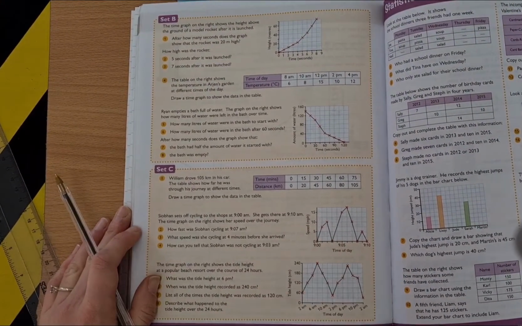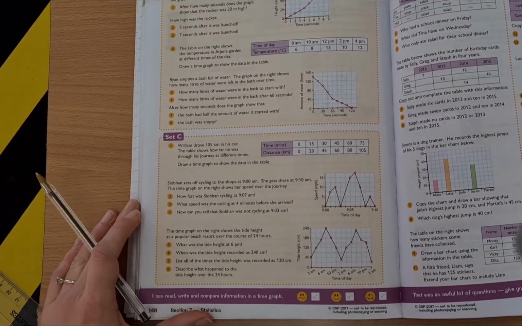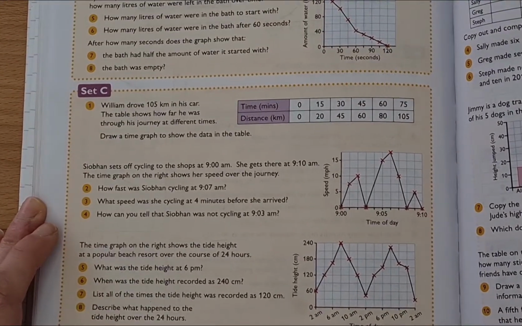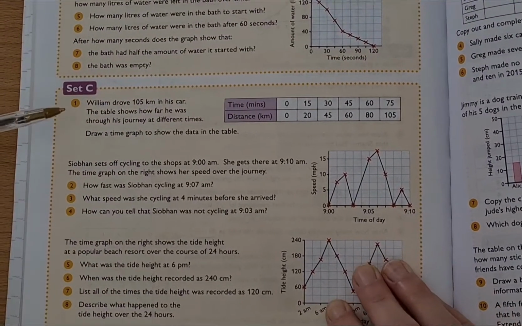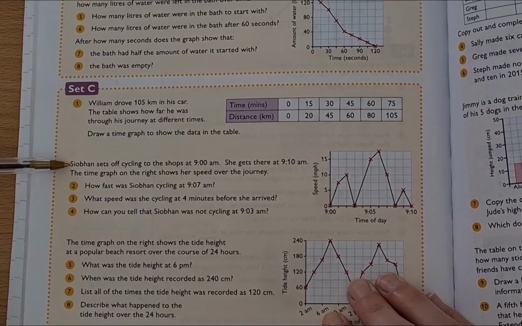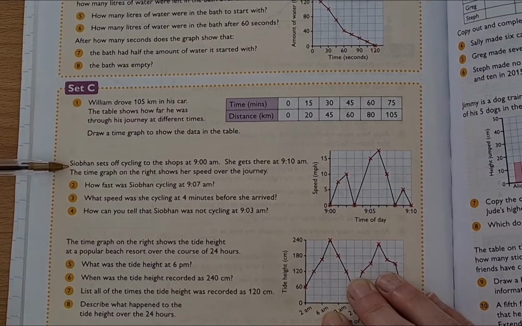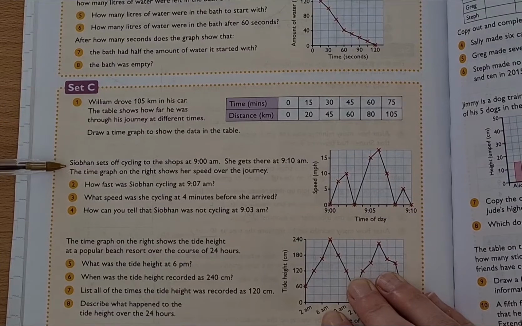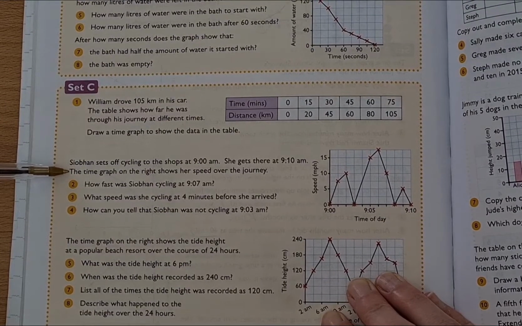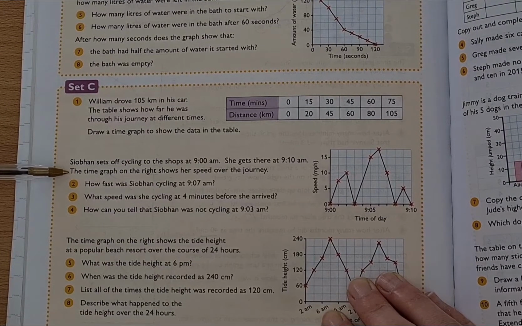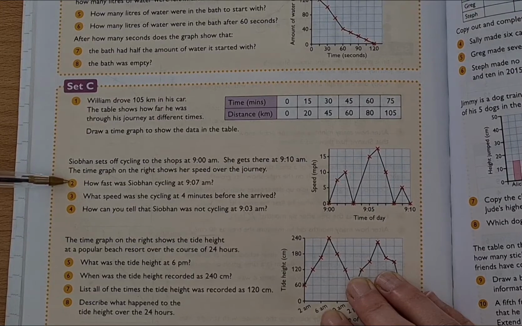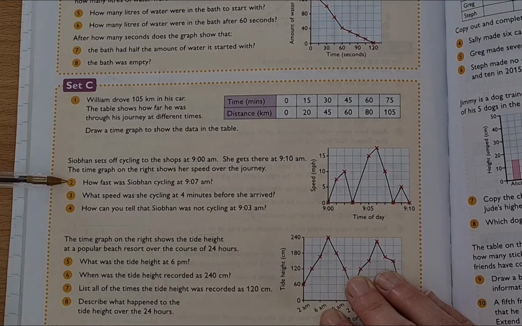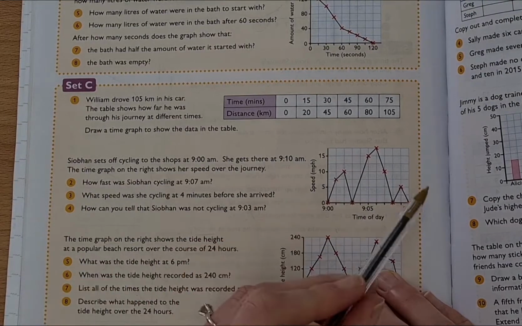Let's have a quick look though at, can you see that? Let's have a quick look at this one though, just to check. So Siobhan sets off cycling to the shops at 9 AM. She gets there at 9:10 AM. The time graph on the right shows her speed over the journey. So how fast was Siobhan cycling at 9:07 AM?